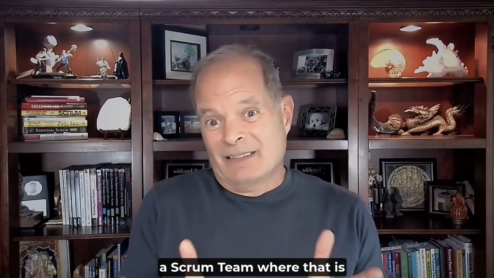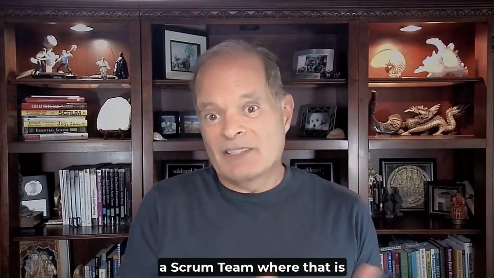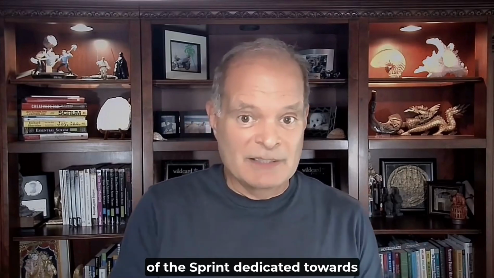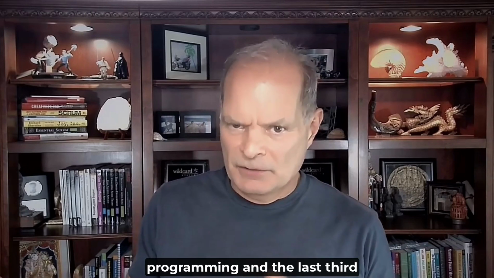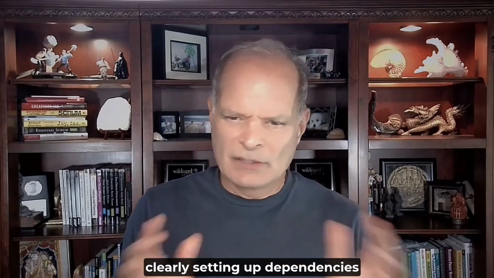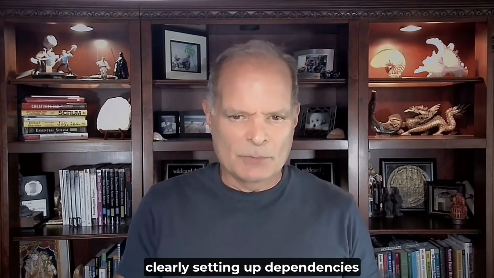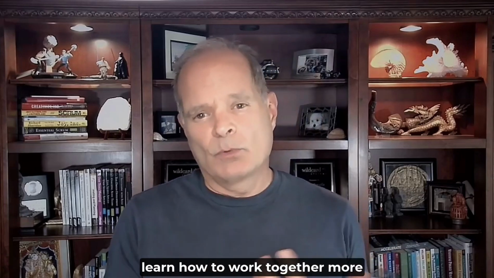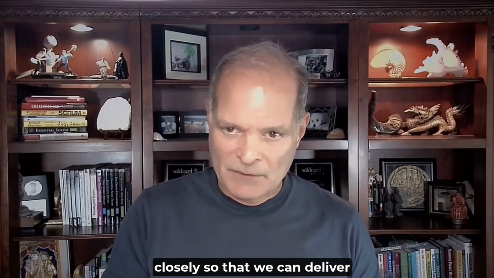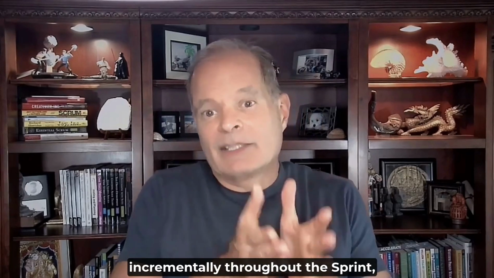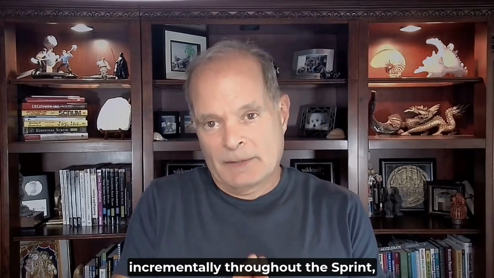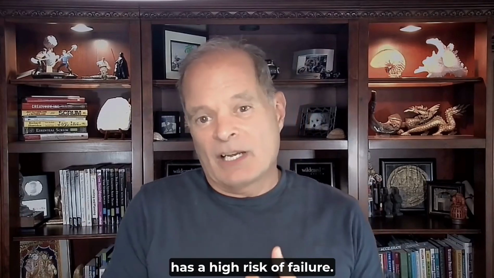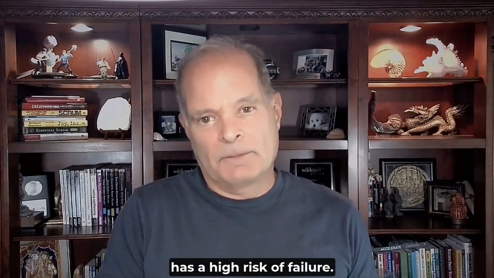And if you're in a Scrum team where that is carried out to the extreme, you'll have the first 2/3 of the sprint dedicated towards programming and the last third dedicated to testing, clearly setting up dependencies within ourselves. We want to try to overcome that and learn how to work together more closely so that we can deliver incrementally throughout the sprint, minimizing that glut at the end that has a high risk of failure.